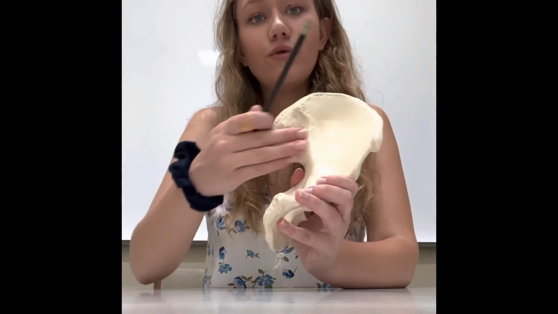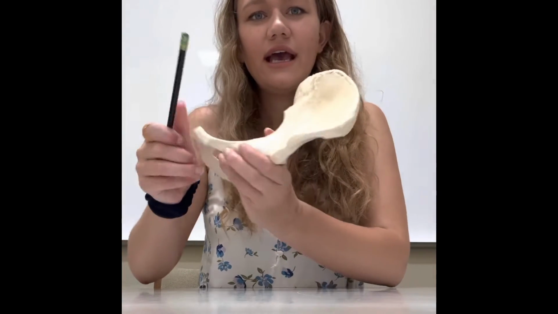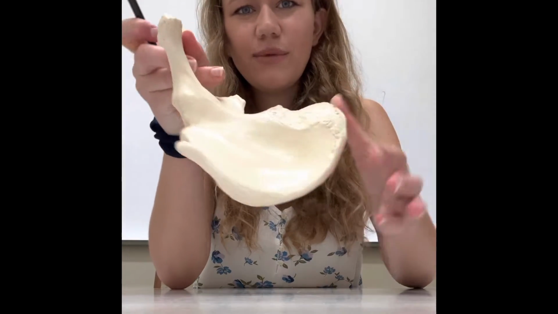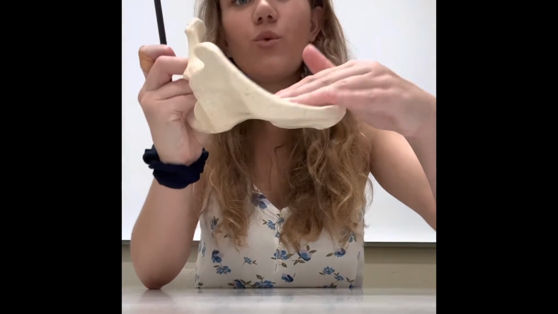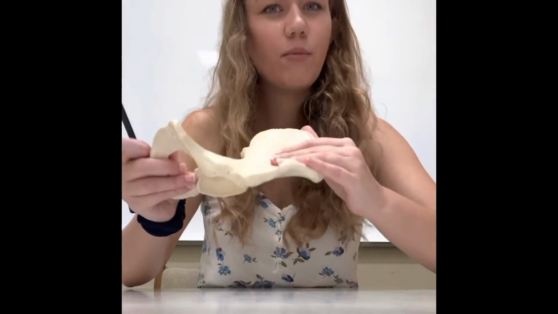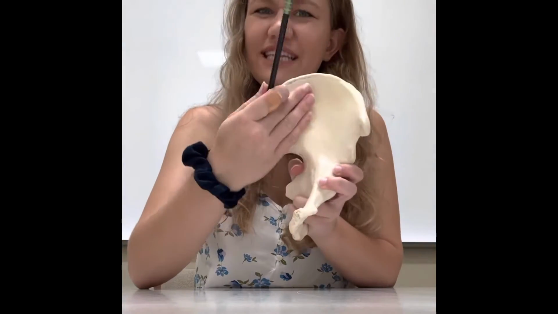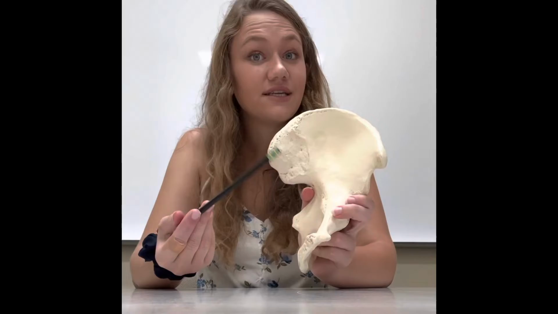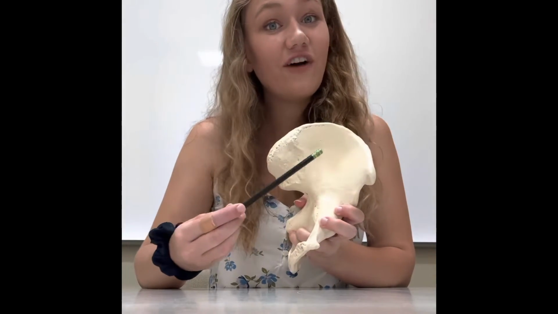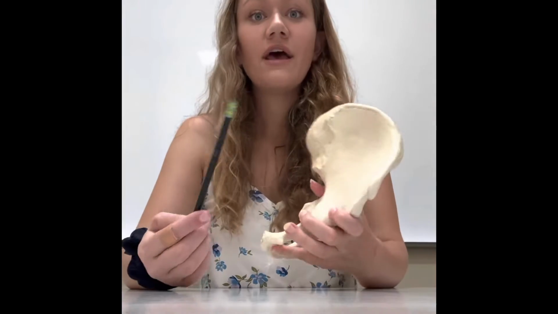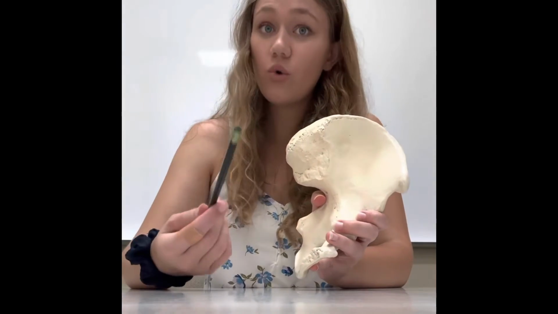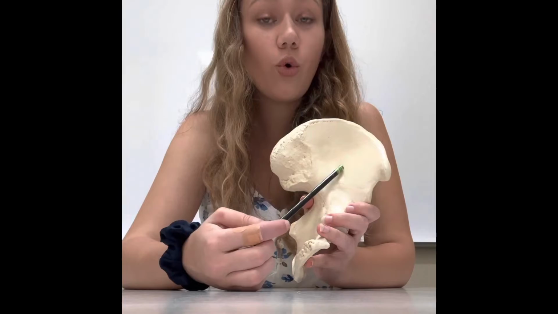Then if we move down, we have this area right here. And if you can't tell, it has a little bit of a divot. If I poured water in here, it would hold it, kind of like a bowl. So there's an indentation on this side. That being said, this can be referred to as the iliac fossa. But as you all know, in anatomy, a lot of things have multiple names. So this can be known as the iliac fossa or the iliac ala or the iliac wing.